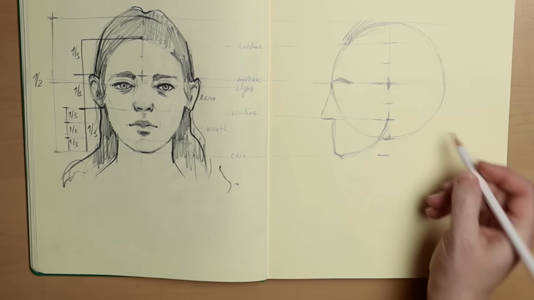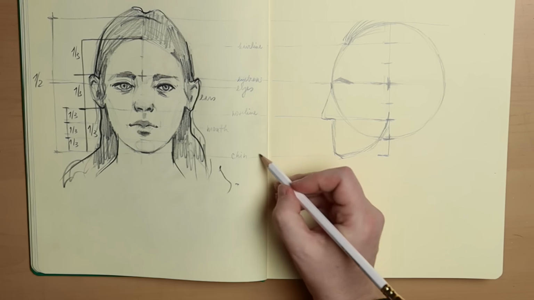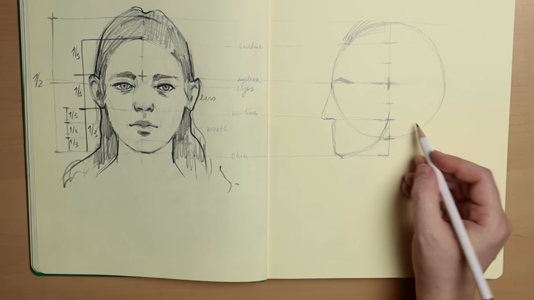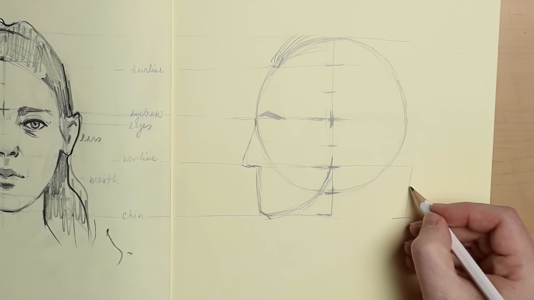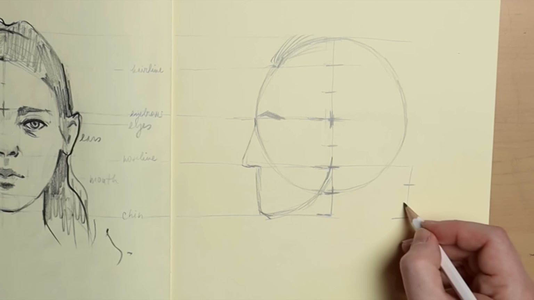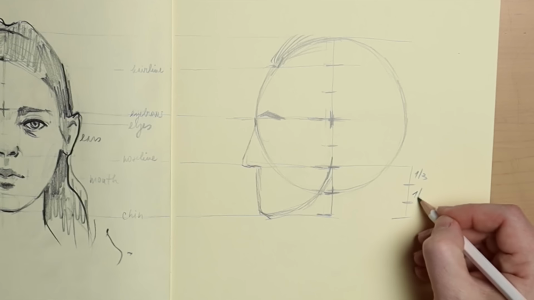From this side view, the chin usually meets the circle around its midpoint. Now let's focus on the bottom third of the face. Divide this area into thirds again to find the mouth placement.